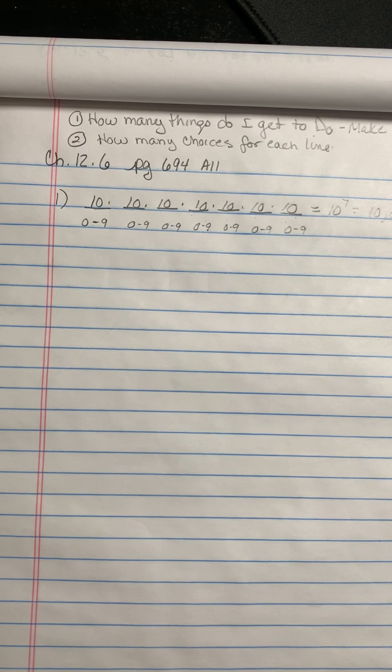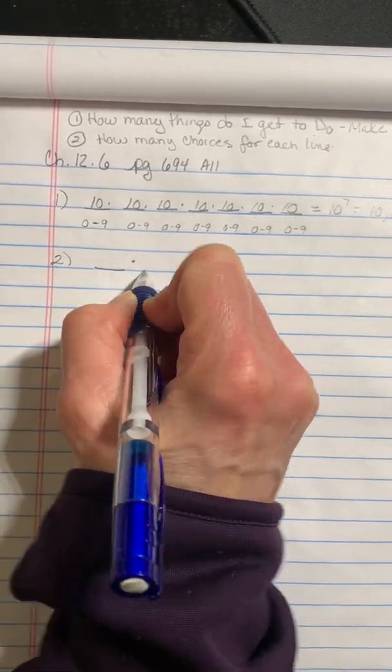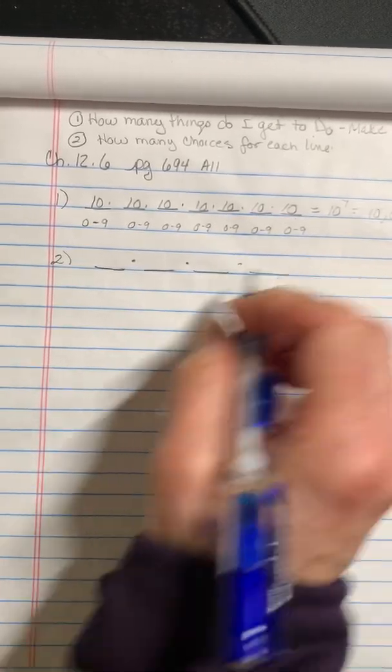Then you go on to number 2. First-year students at school must choose one each of 5 English classes, 4 history classes, 5 math classes, and 3 physical education. So what do you get to do? You get to pick an English class, a history class, a math class, and a physical education.